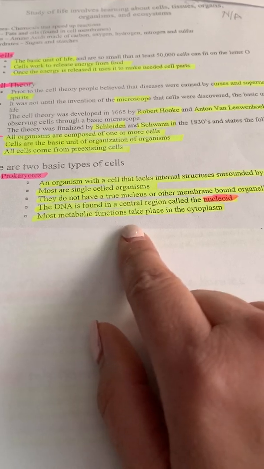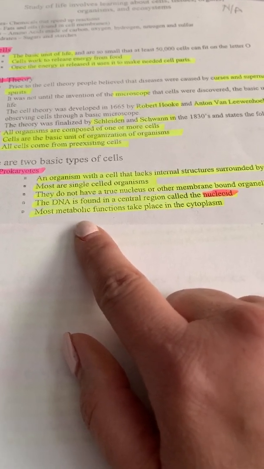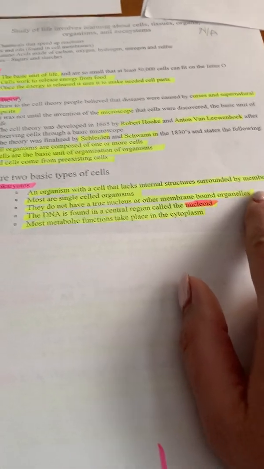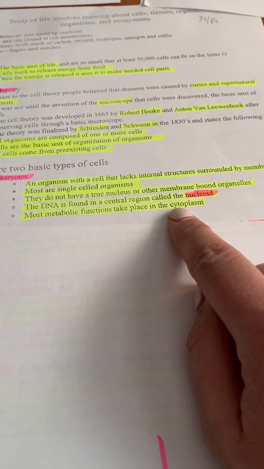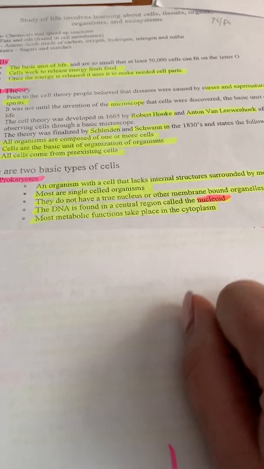And most metabolic functions, metabolism we talked about, is how to break down food to get the energy you need, take place in what's called the cytoplasm. So a prokaryote has a membrane on the outside. It has cytoplasm. It has a nucleoid, and it even has what's called a cell wall. And we'll talk about that here in a minute.